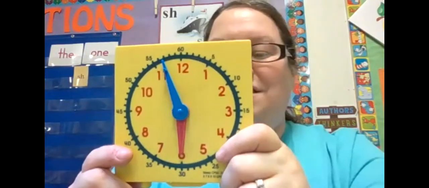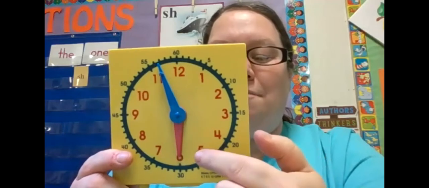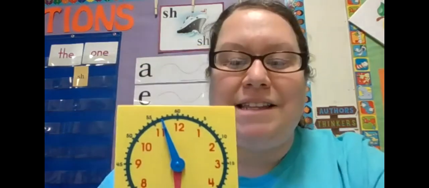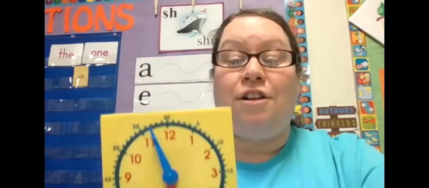The short hand on the clock goes from number to number to tell us the hour. The long hand on the clock goes around by fives, around by fives, around by fives. The long hand on the clock goes around by fives to tell us the minutes.